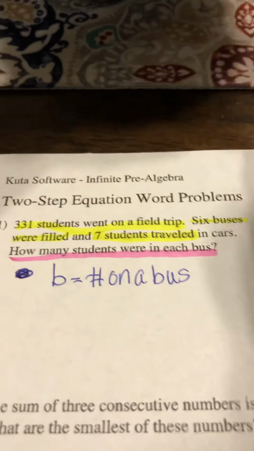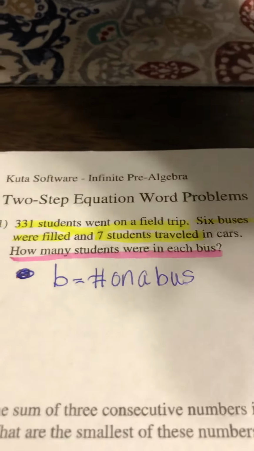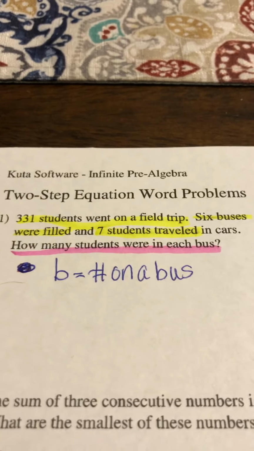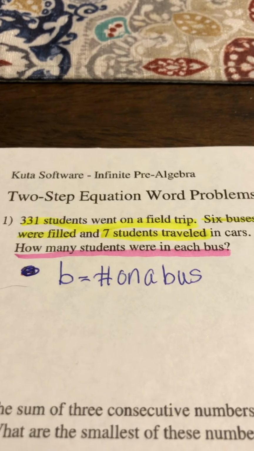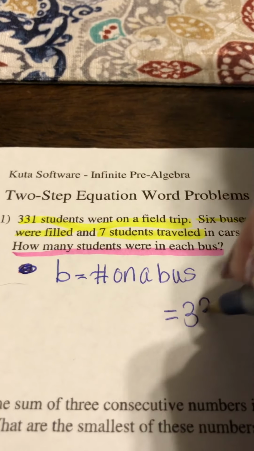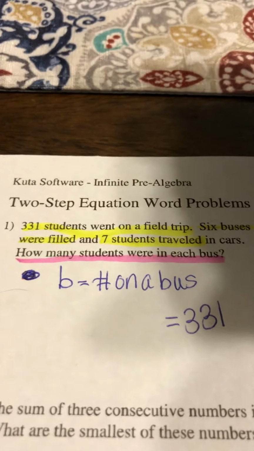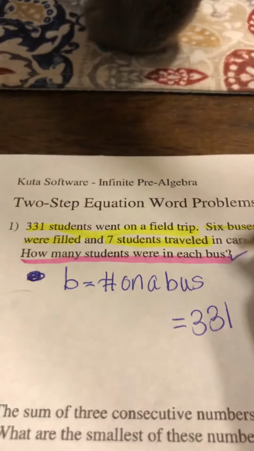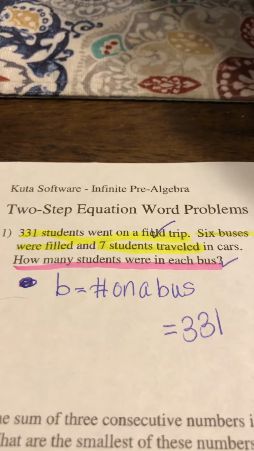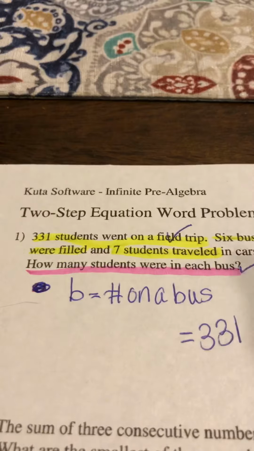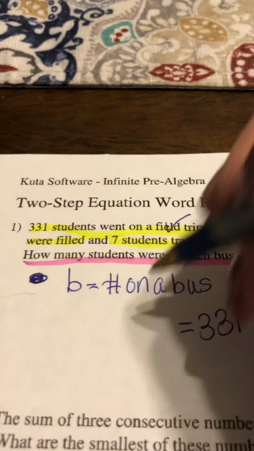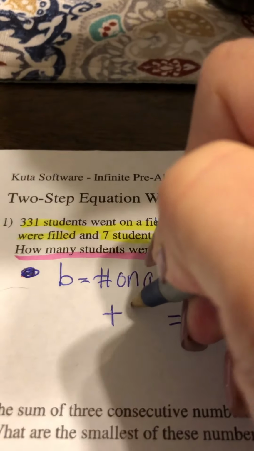Then I'm going to go back and look to see what I do know. Well, what I do know is that there were a total of 331. So if that's a total with the buses and the cars, I know that this is going to equal 331. So I'm going to put that right there. That takes care of this, and that takes care of this. Then I look at what else they told me. Well, they told me that 7 of the students traveled in cars. And it says, and 7. And, as we've talked about before, and means plus. So I'm going to put this plus 7 right here.